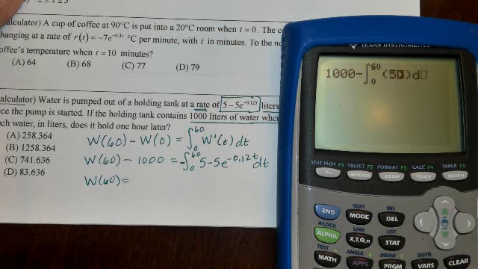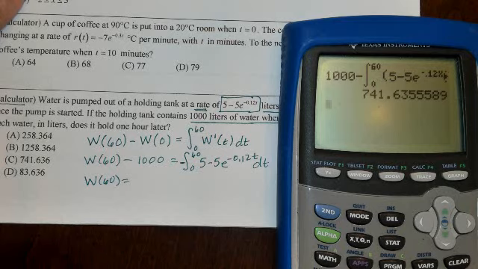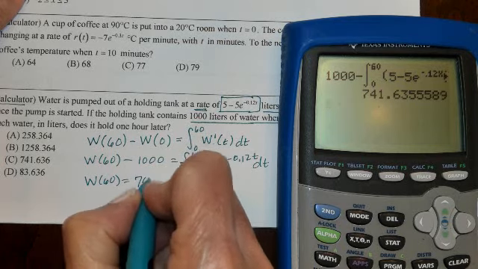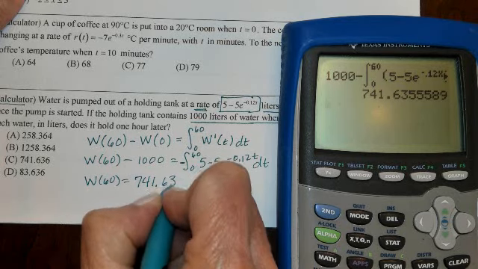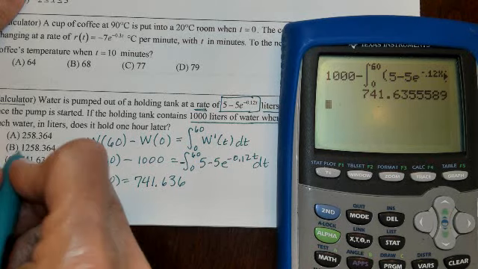And then 5 minus 5e to the negative 0.12, I'm going to use x for t, dx. So I get 741.636 if I round to 3 decimal places. Okay? So the correct answer here will be C.